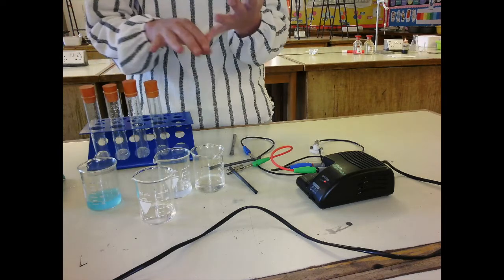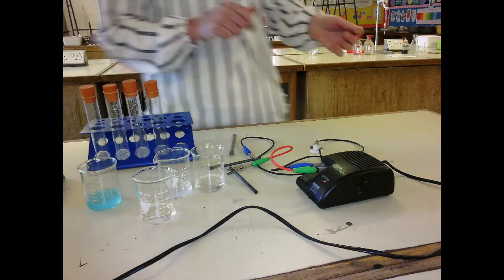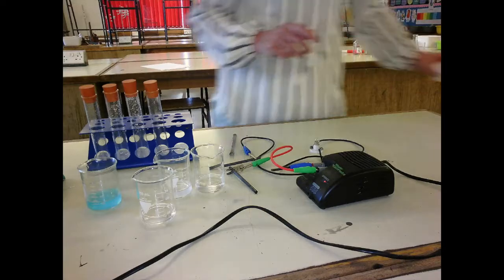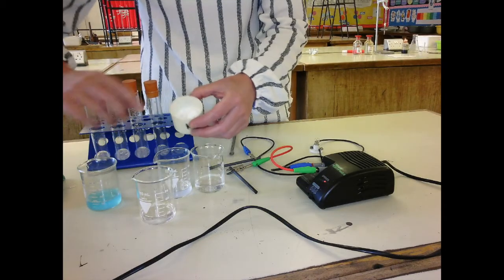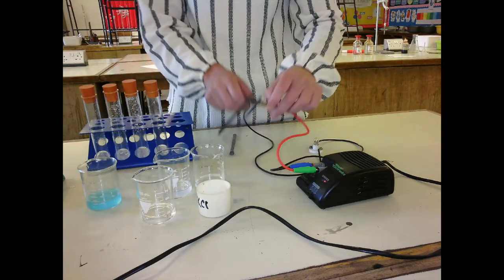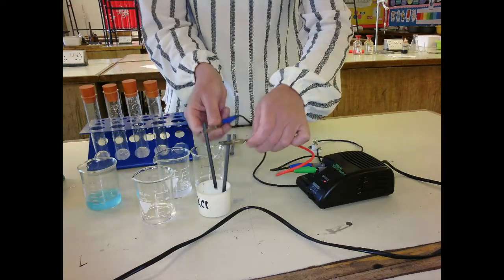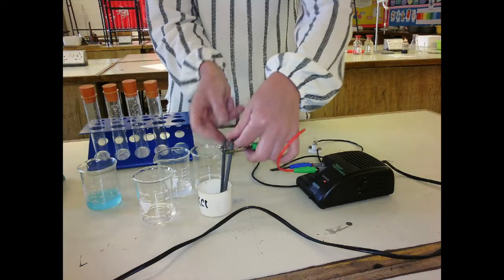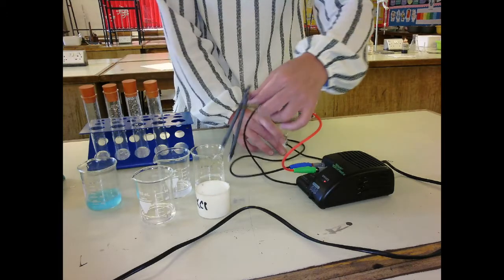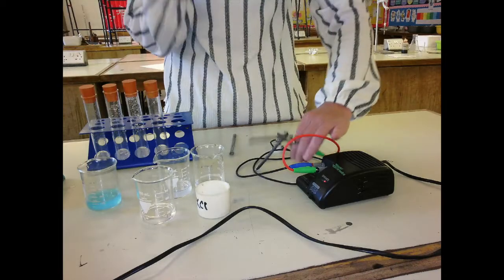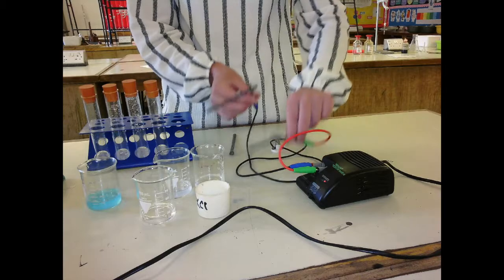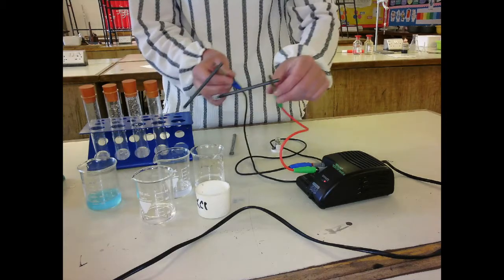So ionic compounds do not dissolve in paraffin. They do dissolve in water, and if you tested ionic compounds as solids, so I've got potassium chloride there, and just put the electrodes into there, the bulb doesn't light because ionic compounds do not conduct electricity when they're solid. They do conduct electricity when they're in solution.